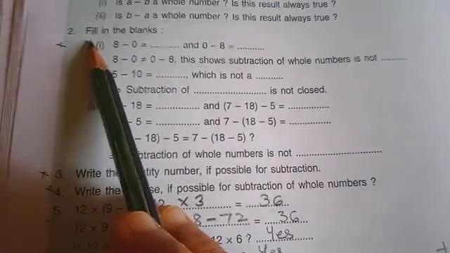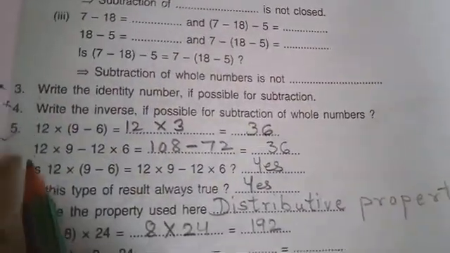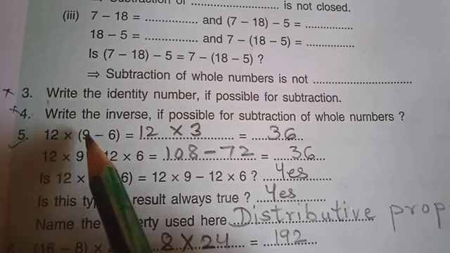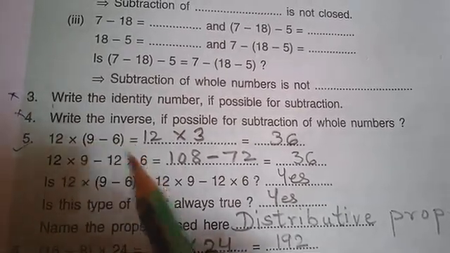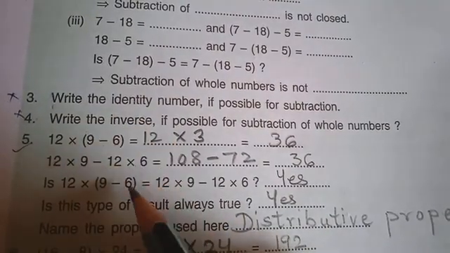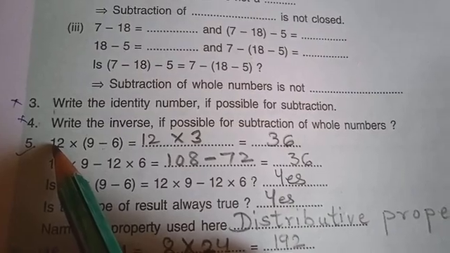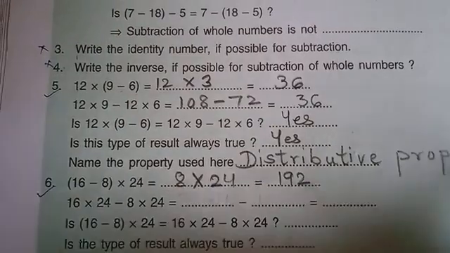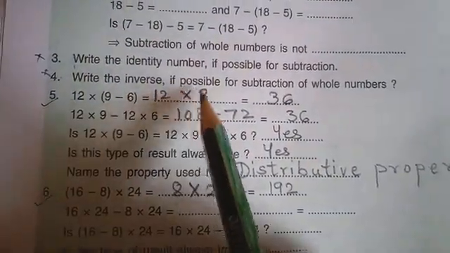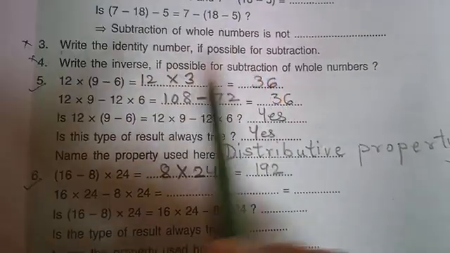Now, questions 2, 3 and 4 are cancelled. Now see question number 5: 12 multiplied by 9 minus 6. Here 12 is kept, and 12 multiplied by 9 minus 6, which is 3. So 12 threes are 36.